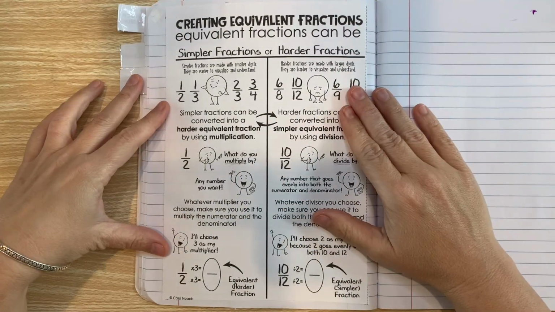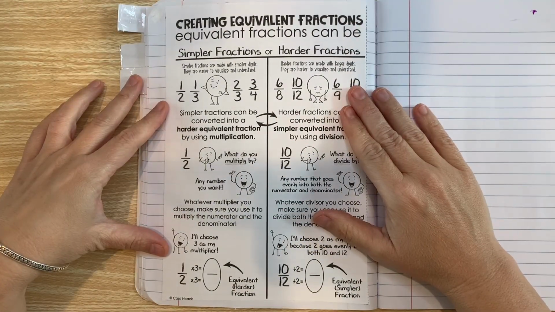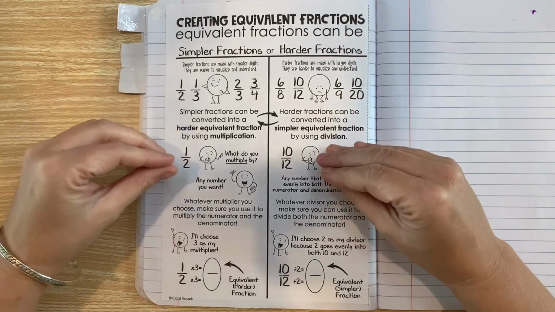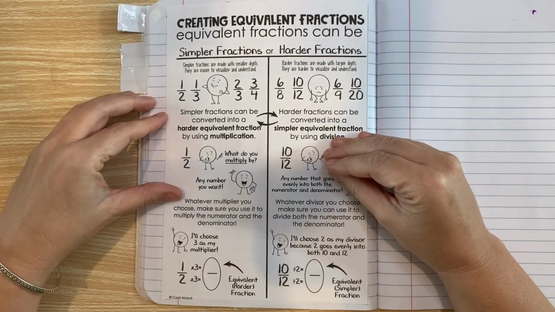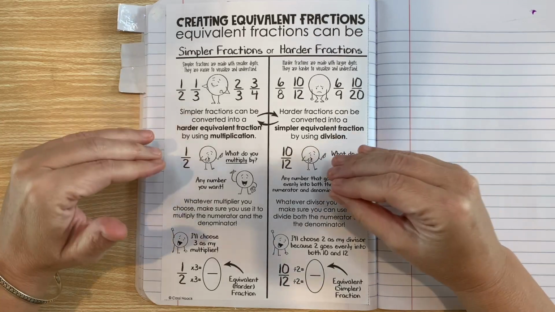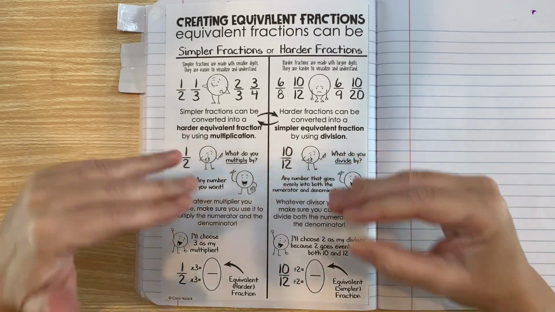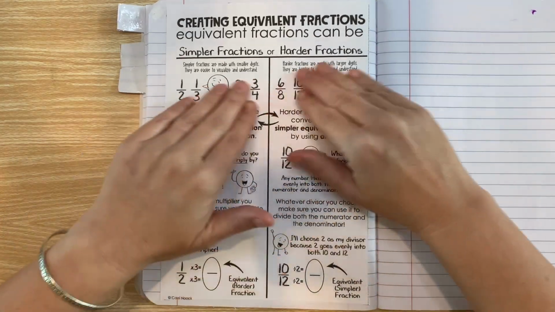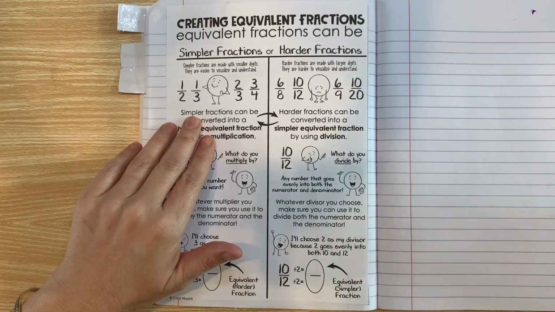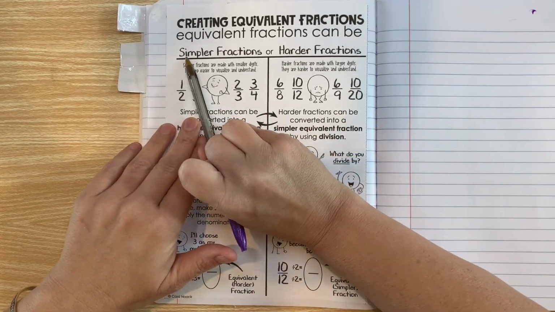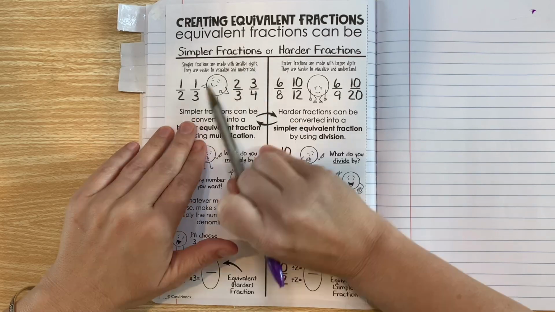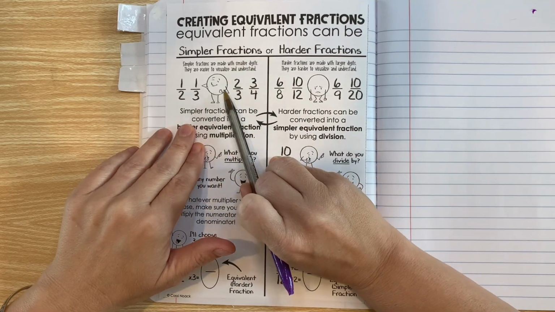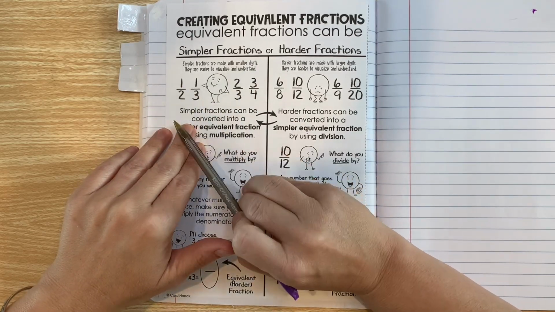Okay, we just learned about equivalent fractions, and today we're going to talk about how we can make our own equivalent fractions. To make your own equivalent fractions, we first have to understand some different types of fractions that we might have. We might have some simpler fractions. Simpler fractions are ones that are made out of smaller numbers.